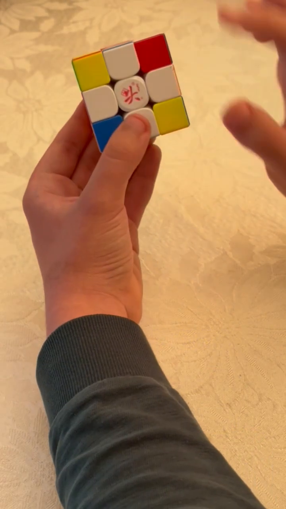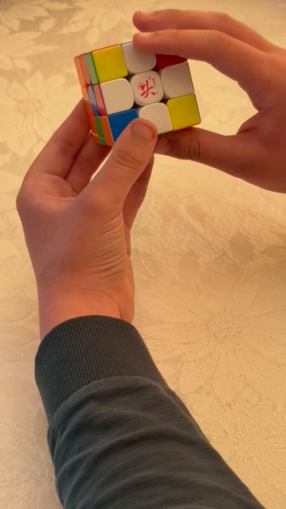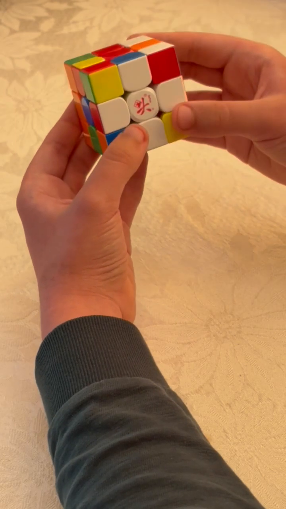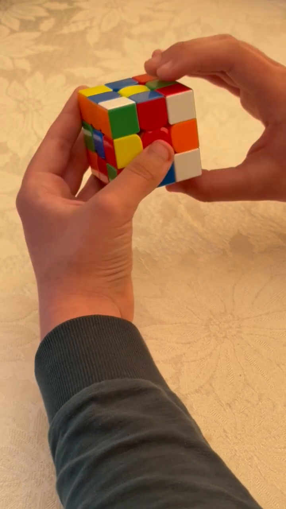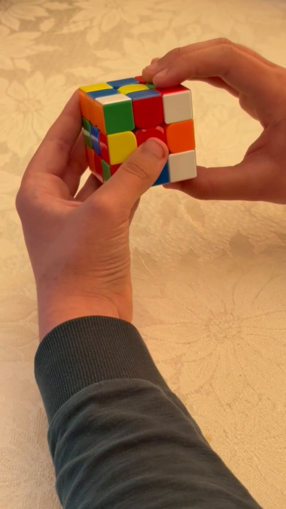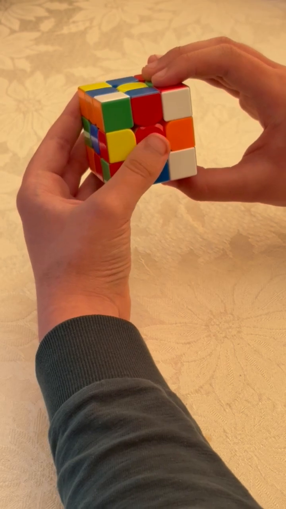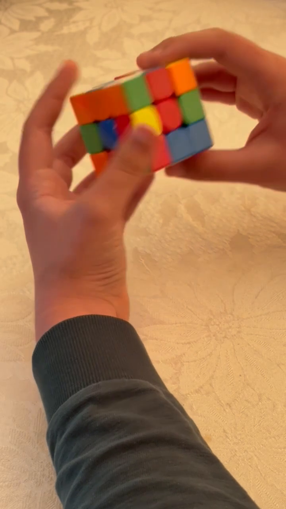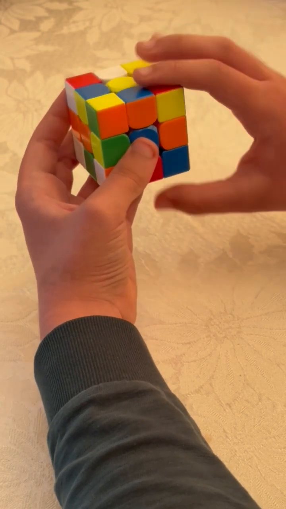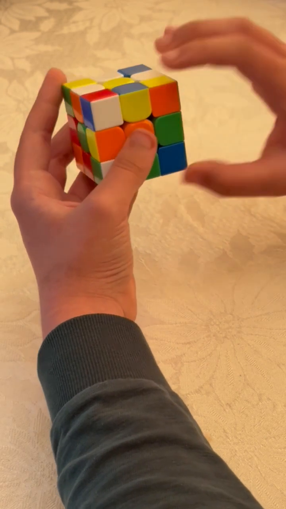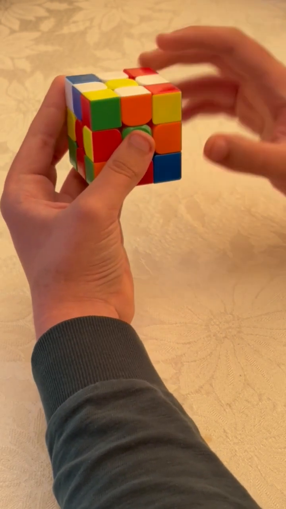The first thing you need to do is to make a white cross on the bottom face. For beginners, the easiest way to do this is to start by making the daisy on the top face. This involves placing the white edge pieces around the yellow center.